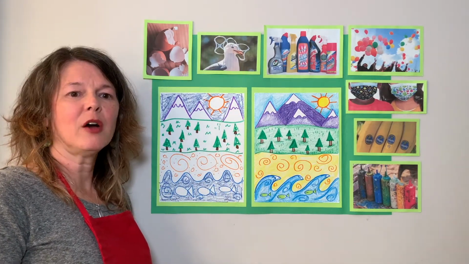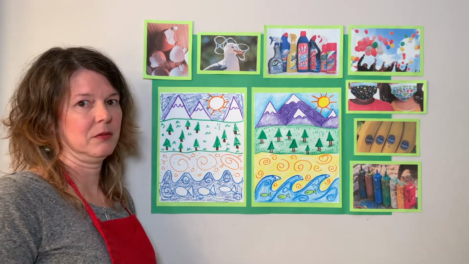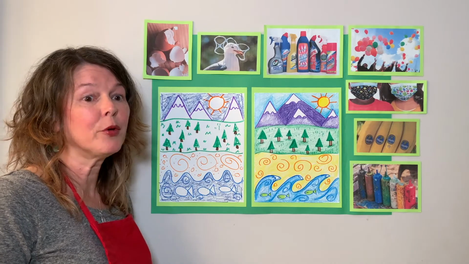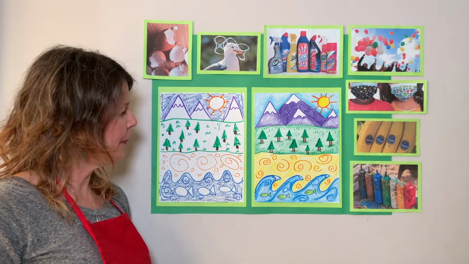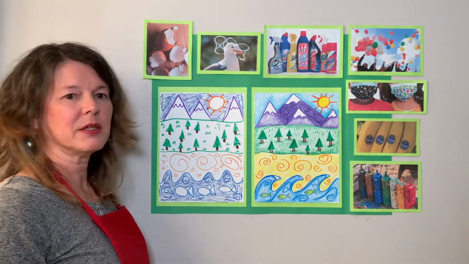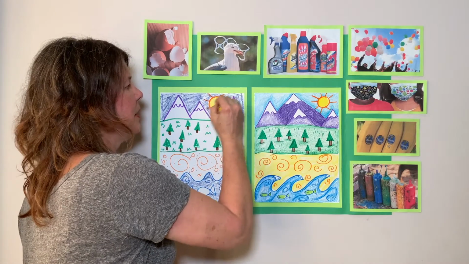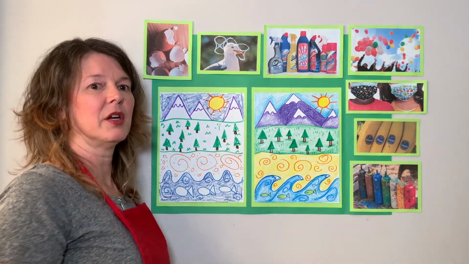What room of your house uses the most water each day? I'll give you a hint. Flushing. Probably your bathroom, right? Yep, you're right. Okay, let's go ahead and get our yellow, and we can color in our sun. Go ahead and get your sun all colored in.